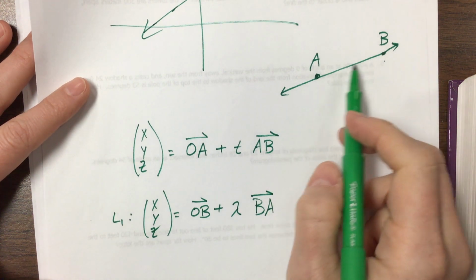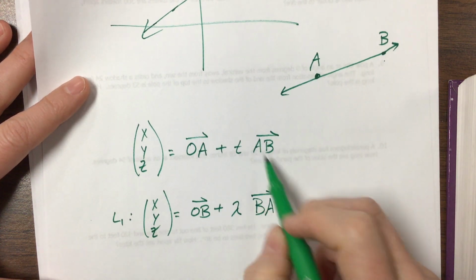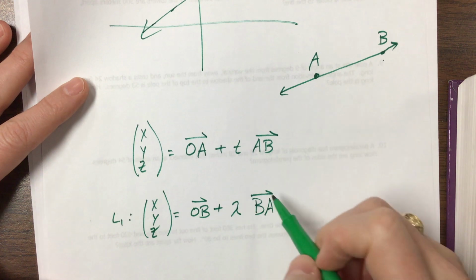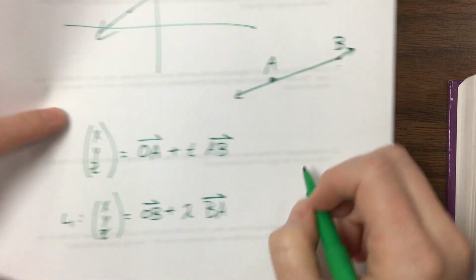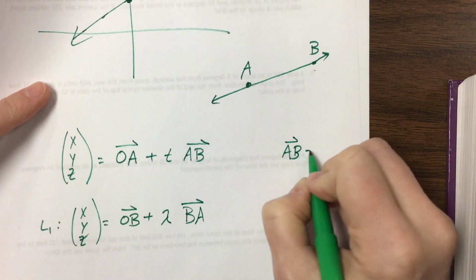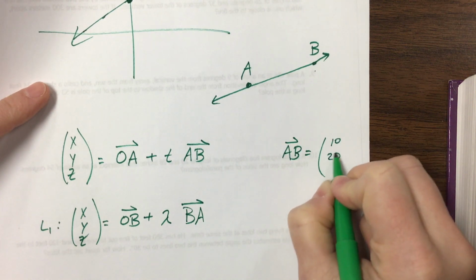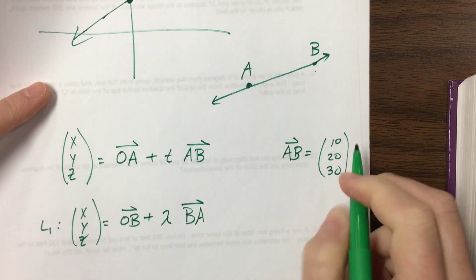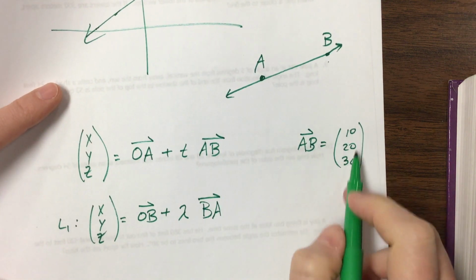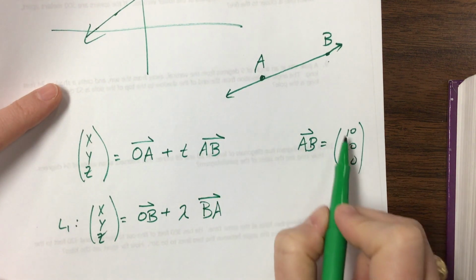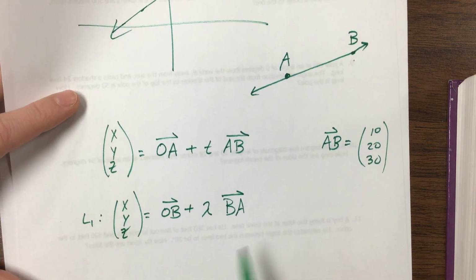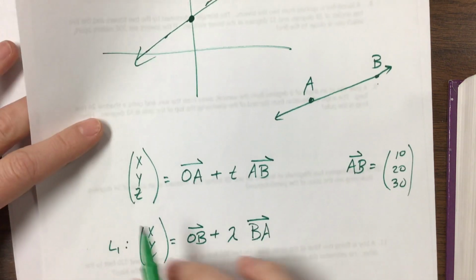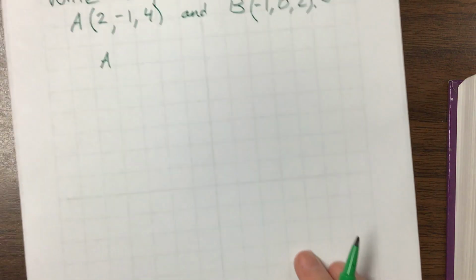So I've got different choices. I could do anything that's parallel to this AB. I could do half of AB if I wanted to. Sometimes if AB were something like 10, 20, 30, instead of plugging in 10, 20, 30 times t, I could make it 1, 2, 3. It just depends on the situation as to what we choose to do. But there are lots of different equations that we could begin with.